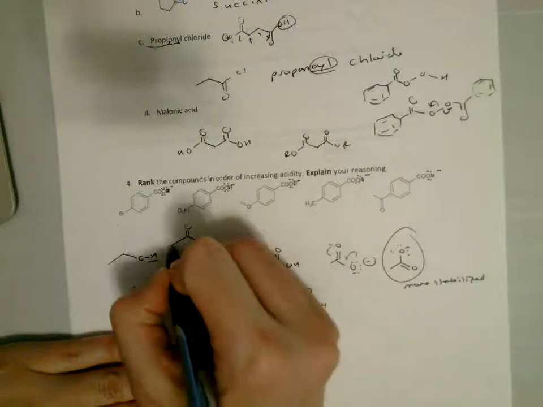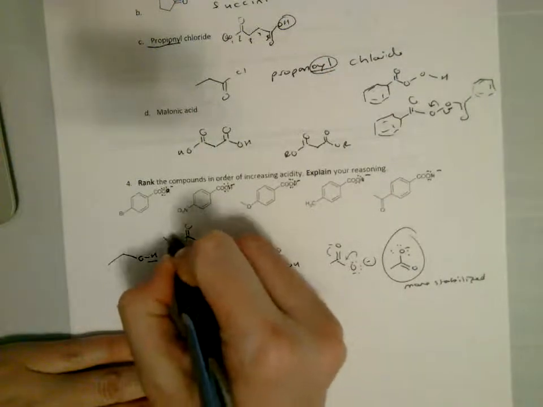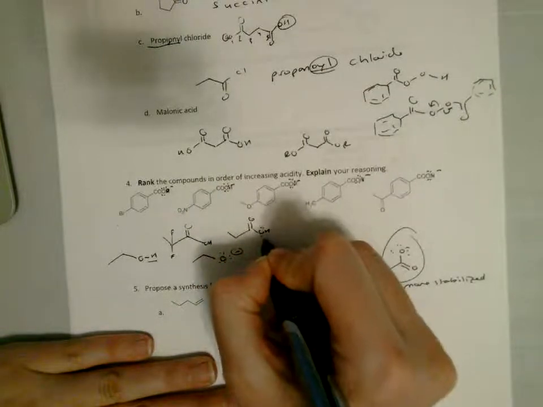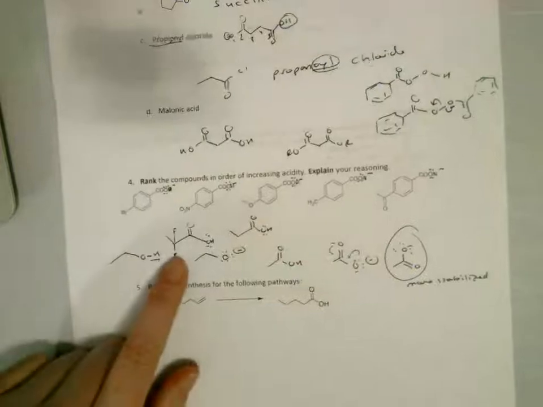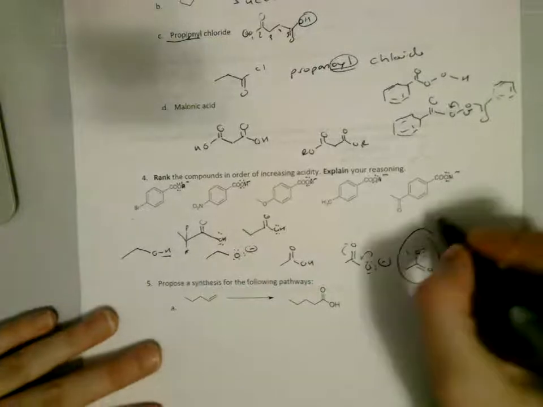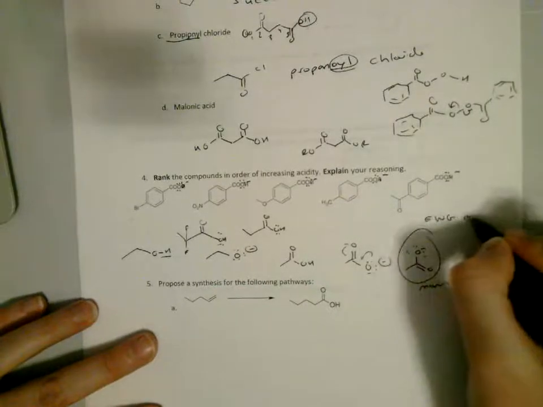There's always a question like this in the early chapters where it's like, which one of these is more acidic? And this is more acidic because those fluorines have strong electron withdrawing properties, so they'll pull the electrons towards them and stabilize the electrons that are left behind. So again, we're just looking at what's going to be able to stabilize those electrons. So what's going to do that? Pulling electrons away is going to be better. So in this case, the electron withdrawing group is going to be more stable.